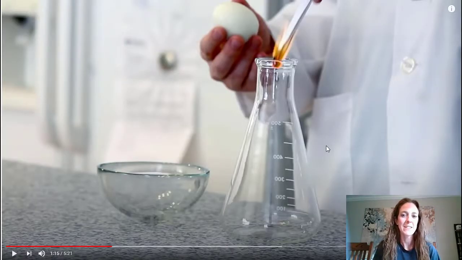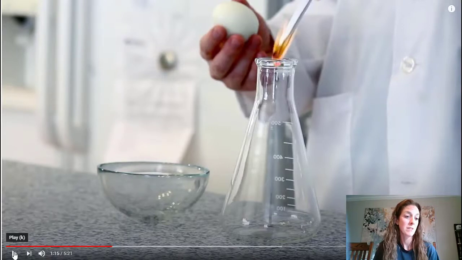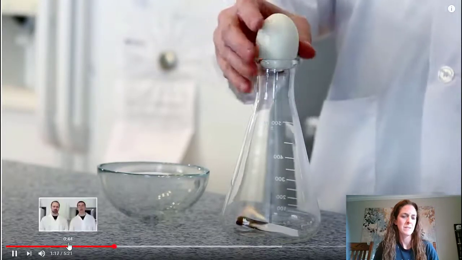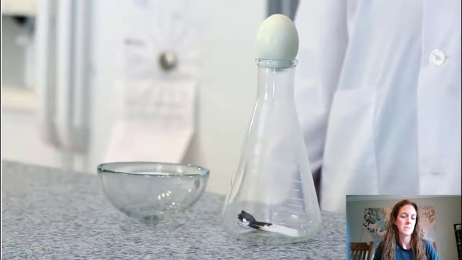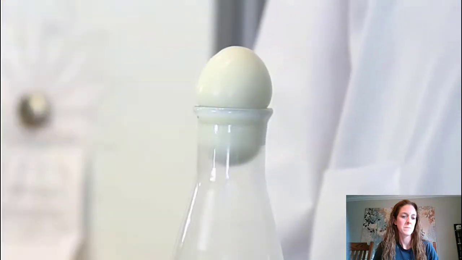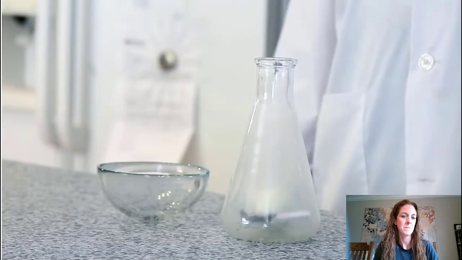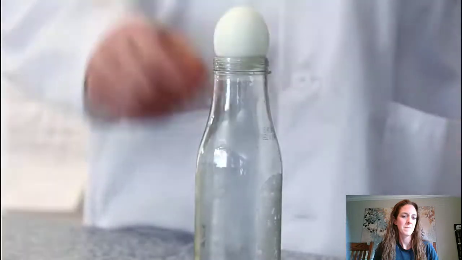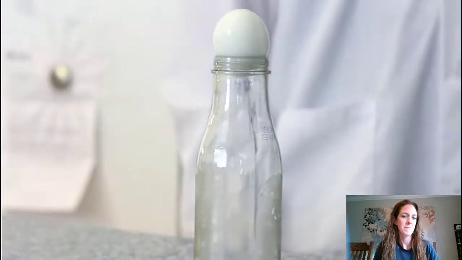All right, so the next experiment we're going to look at is looking at temperature versus pressure. Drop it into your beaker and place your egg over the top. Yay! Let's try that again, this time with a glass bottle.